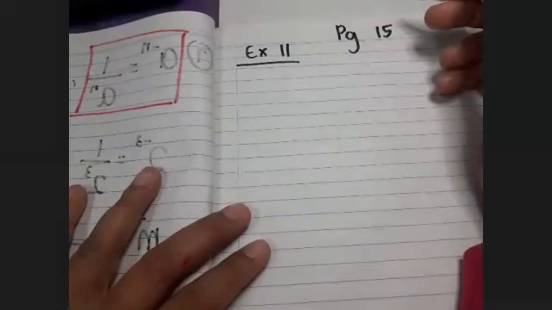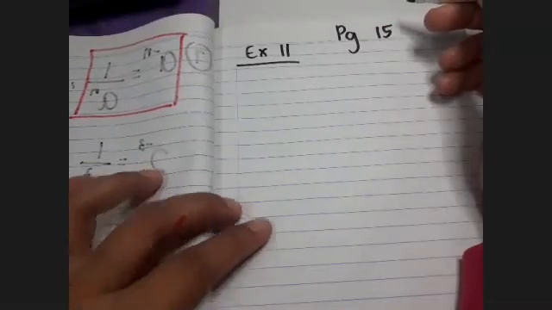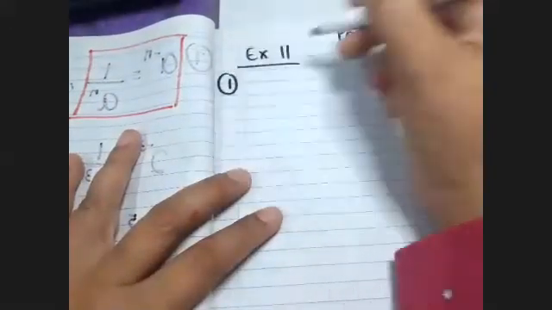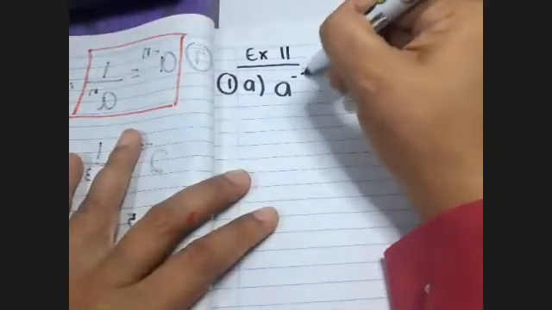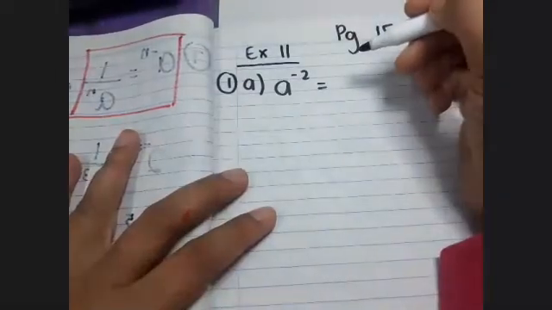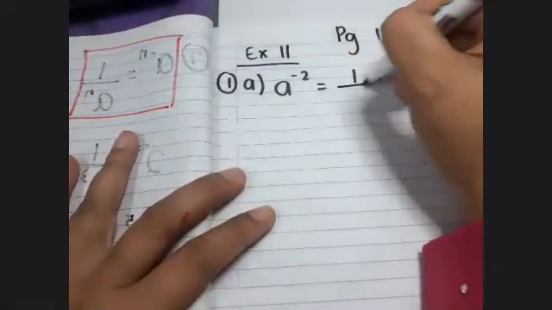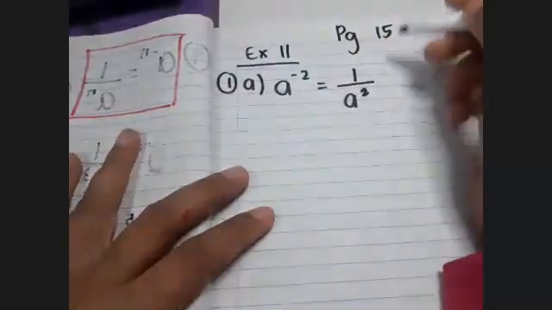You can turn to page 15. State each of the following terms in positive index form. So given the index is negative, what is the positive index form? So this is 1 over a power of 2.